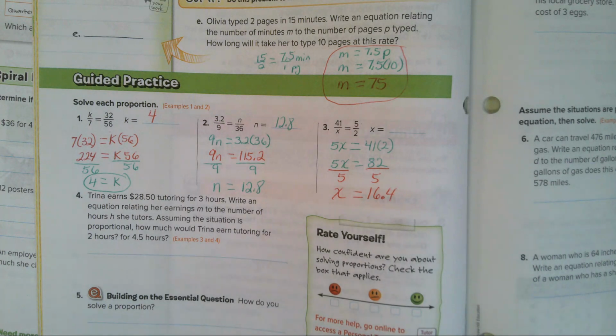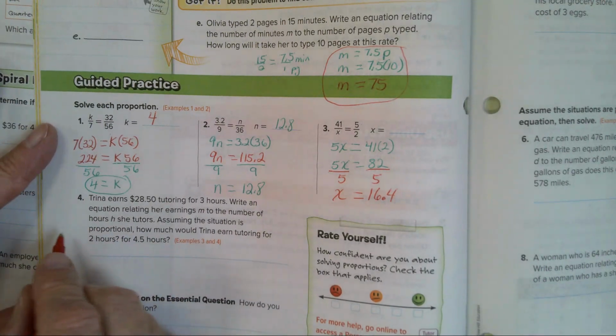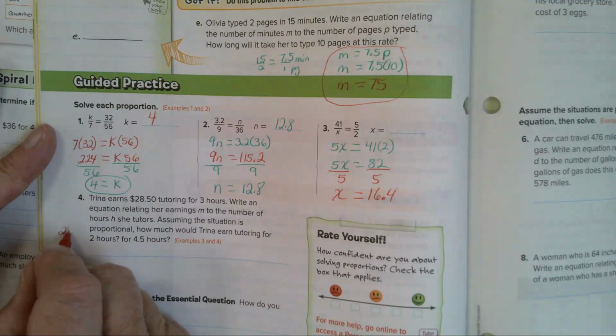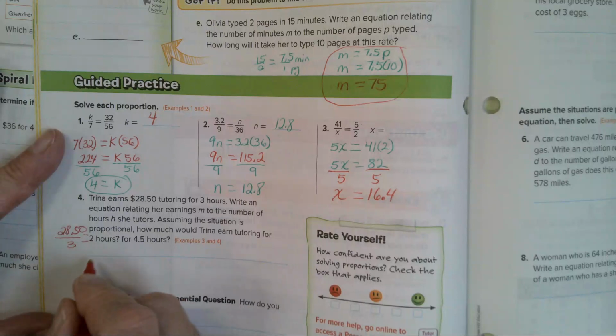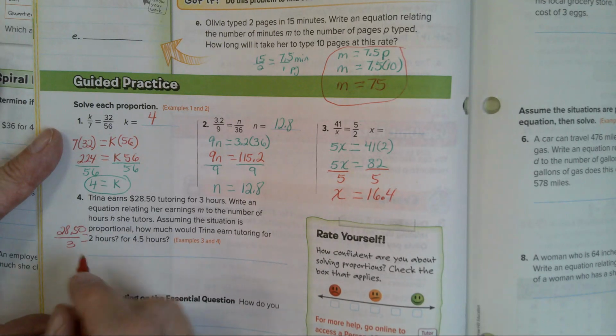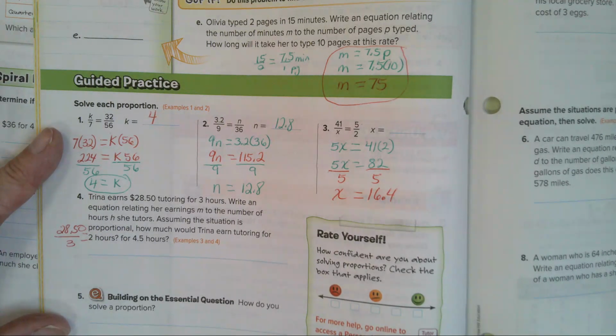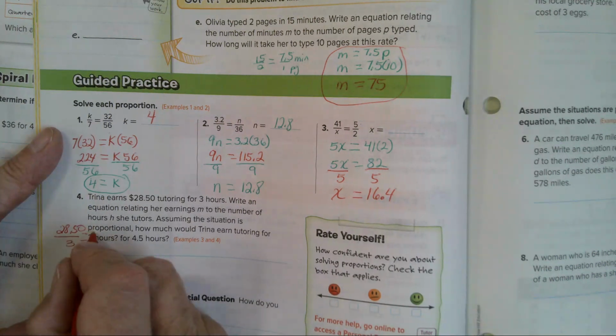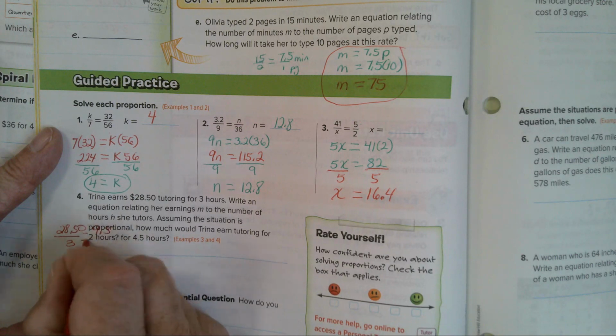Okay, so we have to find our unit rate first of all. So if I have $28.50 over 3, that equals what over 1? Well, $28.50 divided by 3 gives you 9.5. So it's 9.5 for 1 hour.